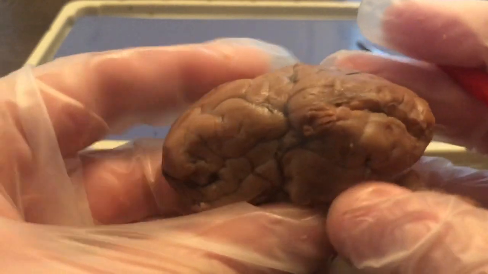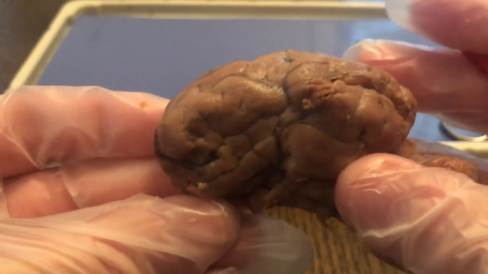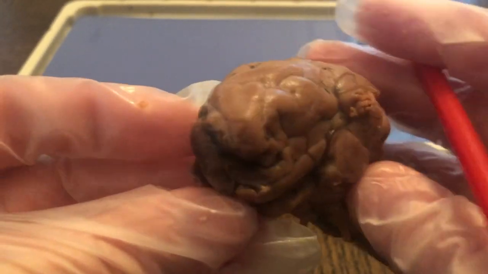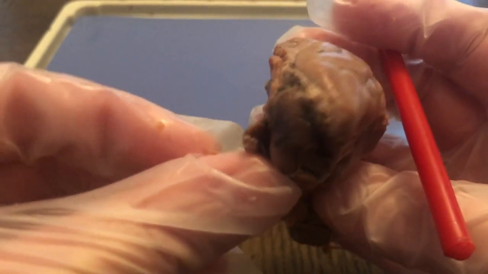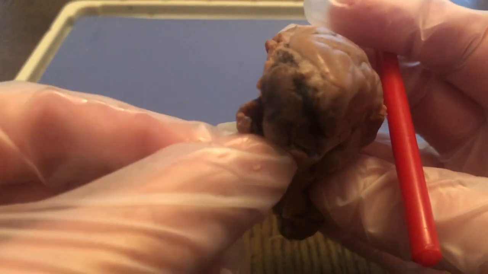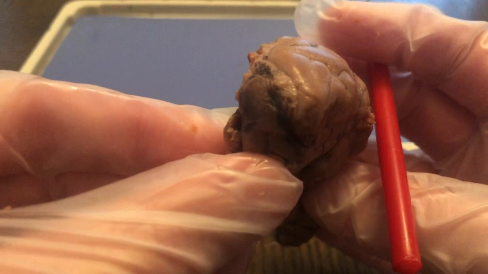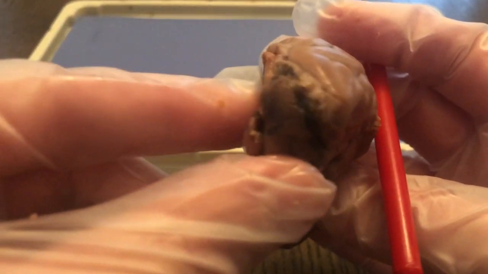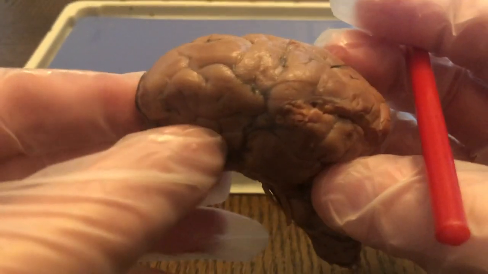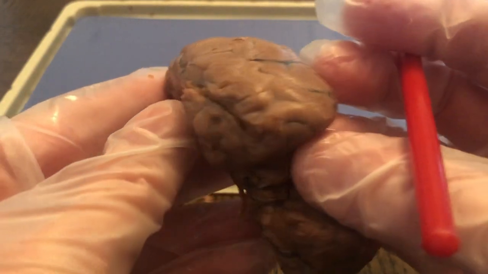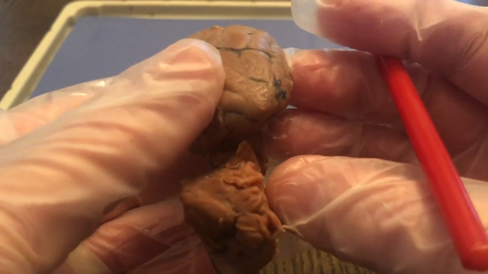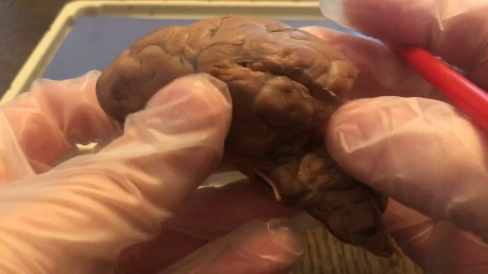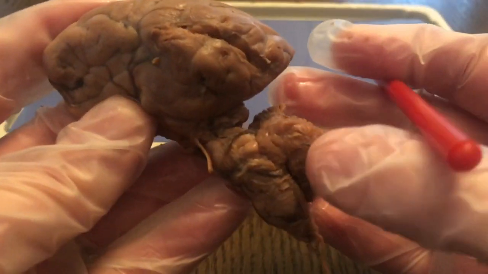Now, the cerebrum consists of two parts, a left and right hemisphere. I actually separated one of the hemispheres. I cut this in half so we could actually see the cerebellum. So one of the hemispheres is removed. This is only one hemisphere. This is only the left hemisphere. And what I did here was cut it in half so that you could see the inside of the cerebellum.